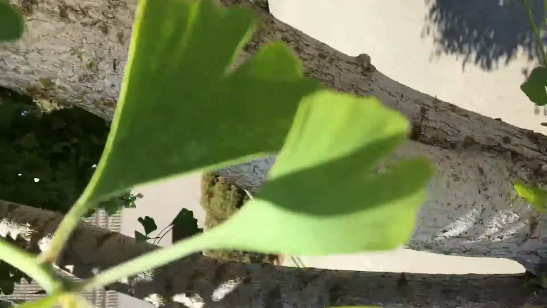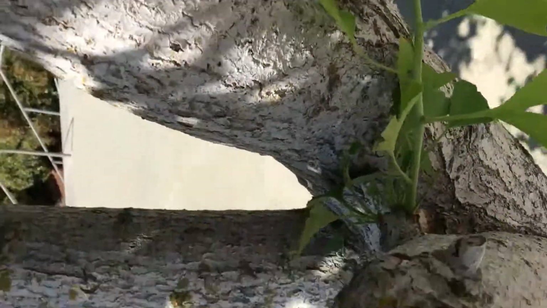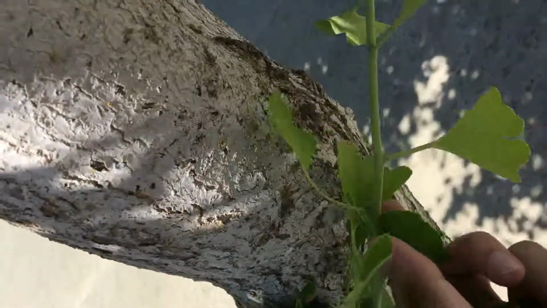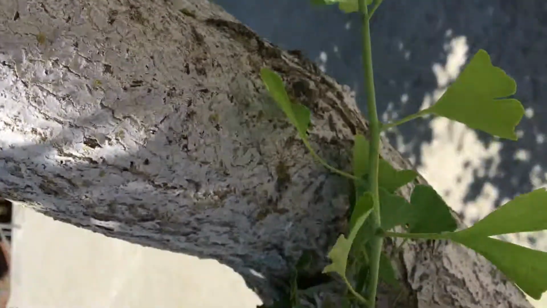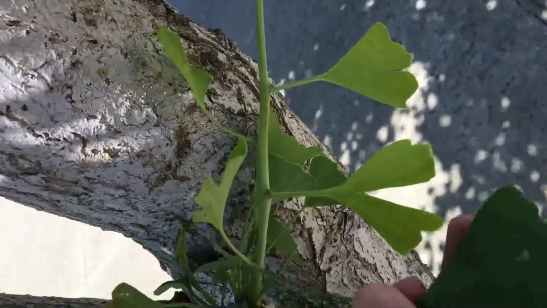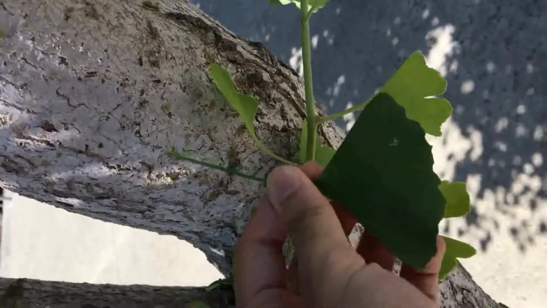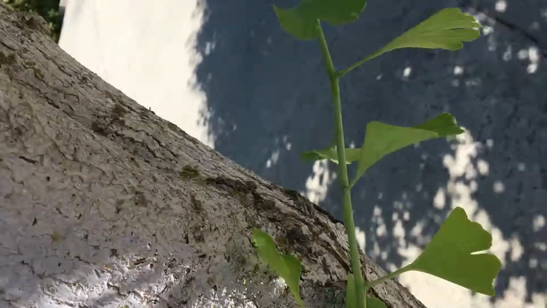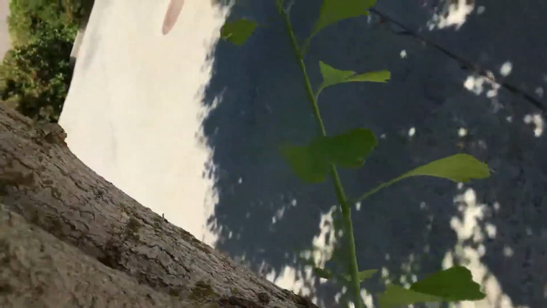As you can see right here, this is a stem parasite to this tree. We can tell this many ways, one of which is the leaf morphology is quite different between the parasite and the host.